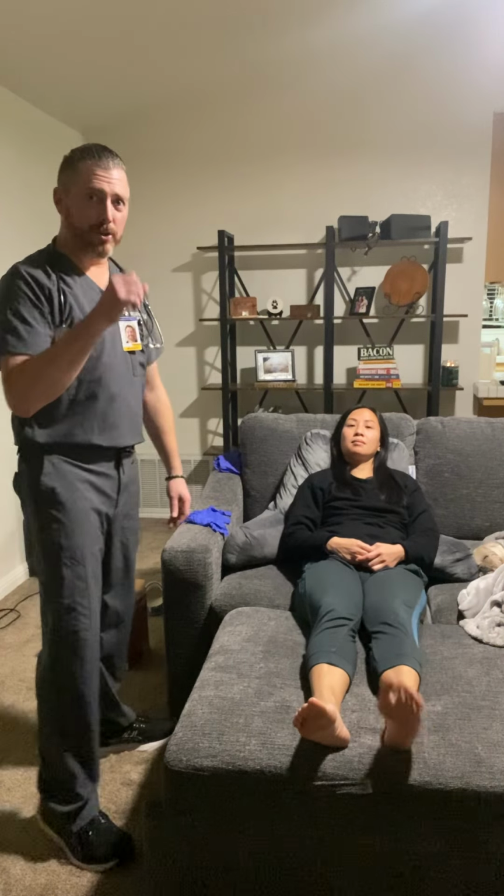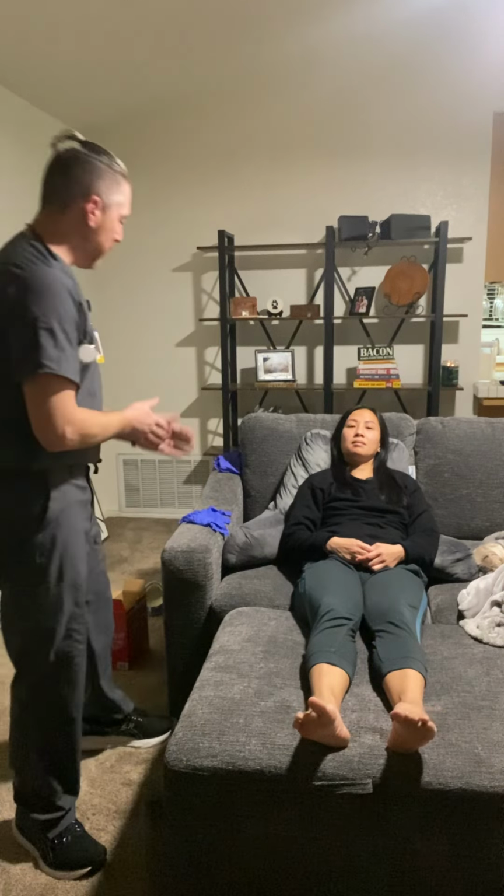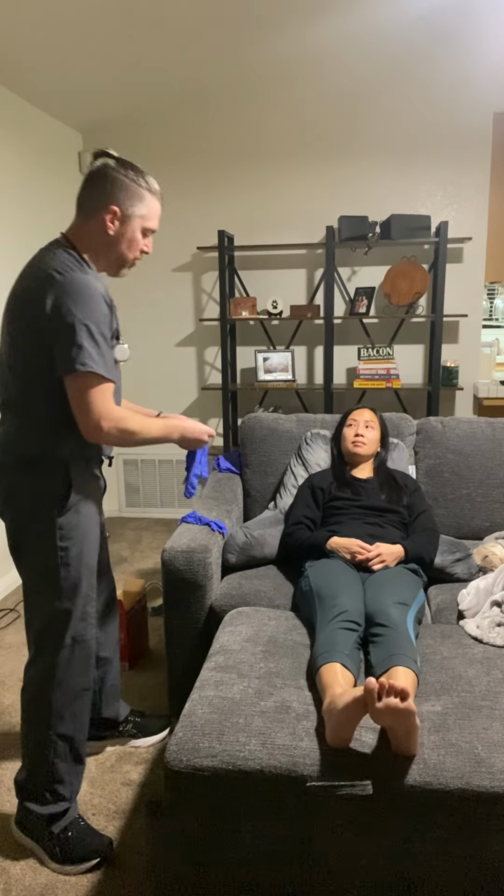First thing I'll do, I'll knock on the door, enter, close the door behind me for patient privacy. I'll do hand hygiene and I'll put on some gloves. Introduce myself to the patient.